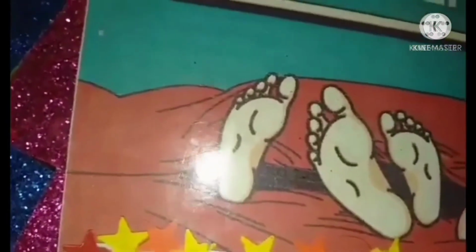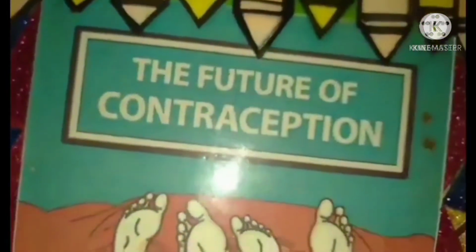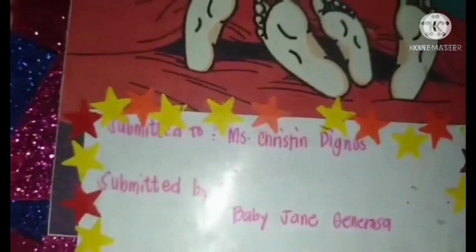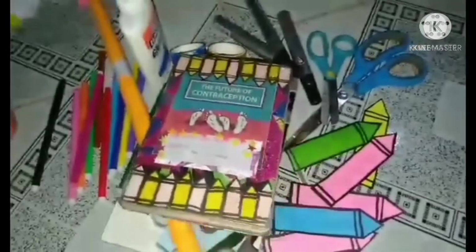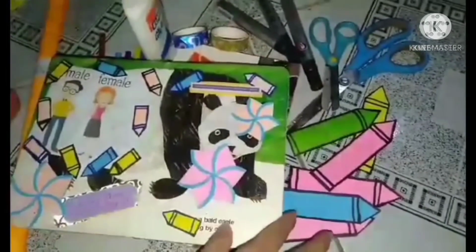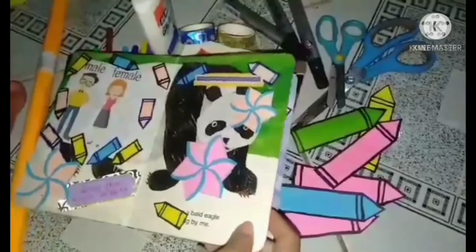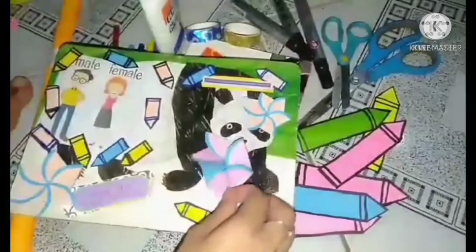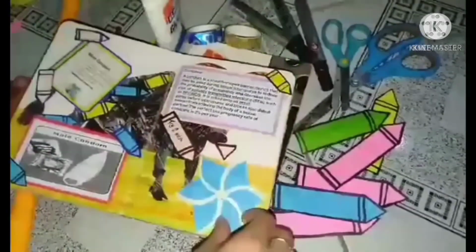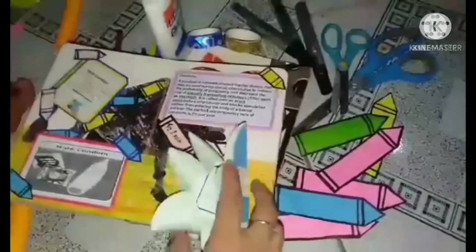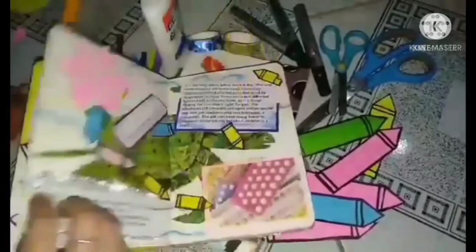Now what I have is the project. This is entitled The Future of Contraception, and this project was given to Miss Christine Dignos. It is an integral job duty of educators to get engaged in reading to acquire knowledge in other areas as well. So I have here the content. I have a lot of content here. I made this one. And there's a lot.